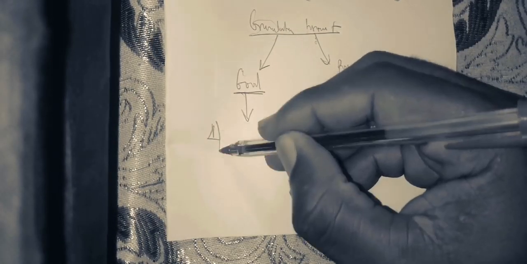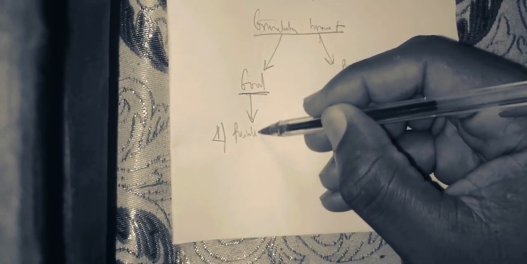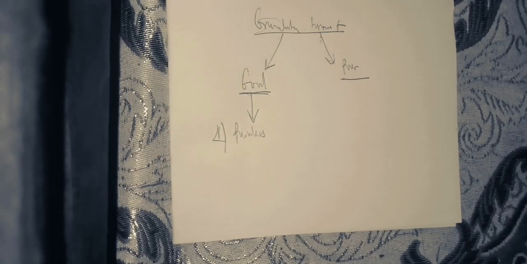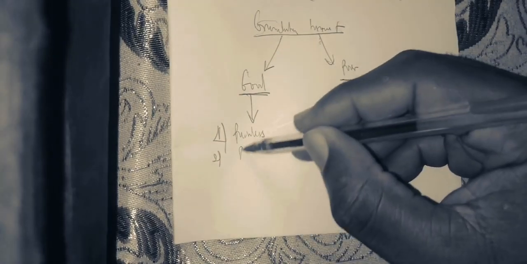The first P is that it is painless. Good granulation tissues are generally painless. Is it clear? They are not painful. The second one is that they are pulseless. Good granulation tissue does not have a pulse. Is it clear? That's another characteristic of a good granulation tissue.